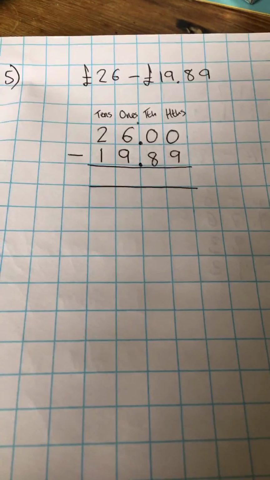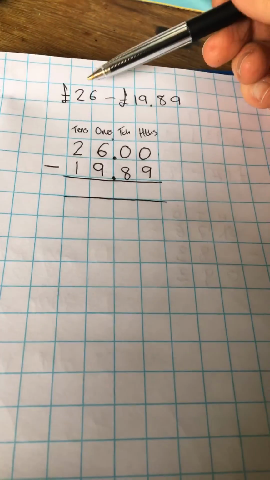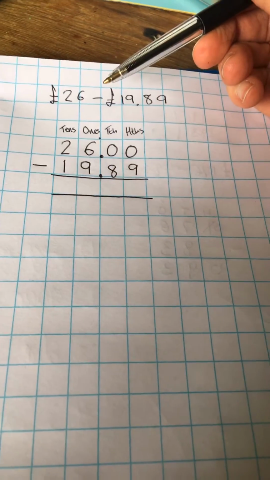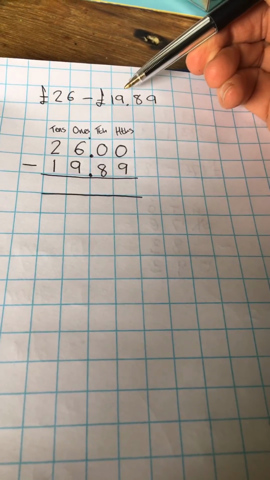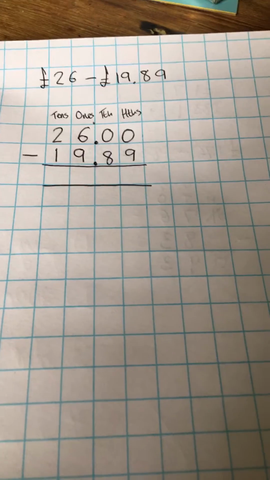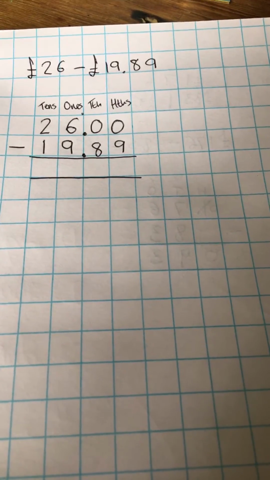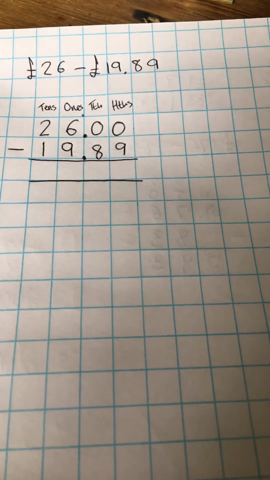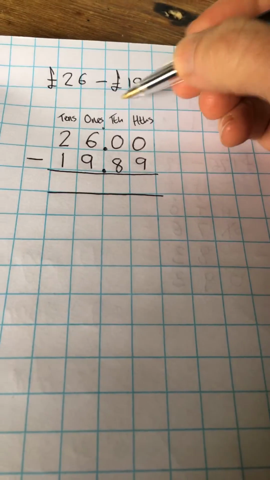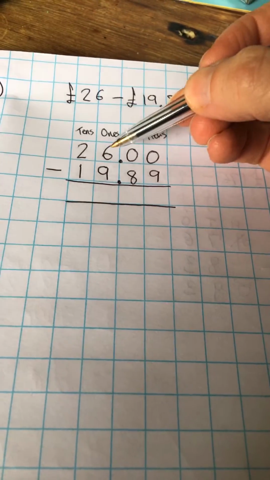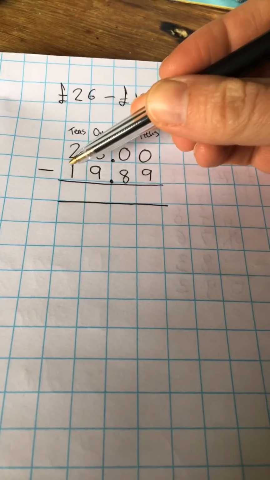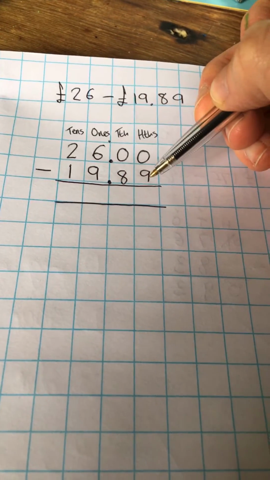I'm just going to talk you through question 5 from yesterday's maths, as it was the one that people found the trickiest. So it was £26, take away £19 and 89 pence. And when we lay that out, we write £26, 0 pence, take away £19 and 89 pence.